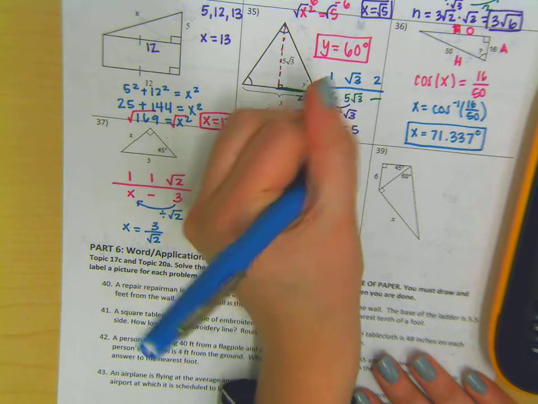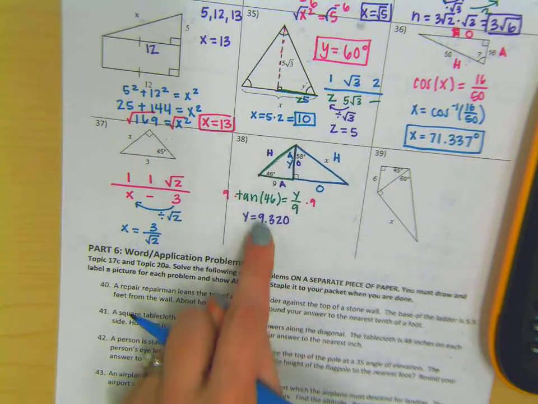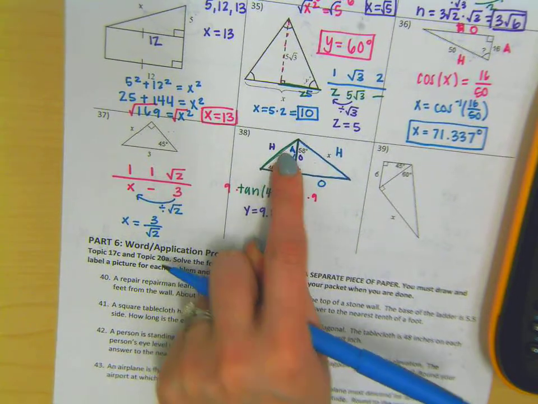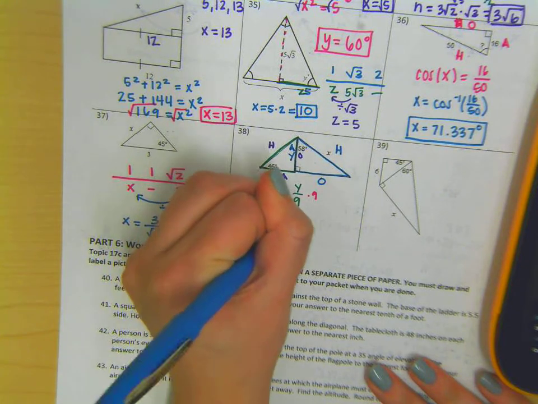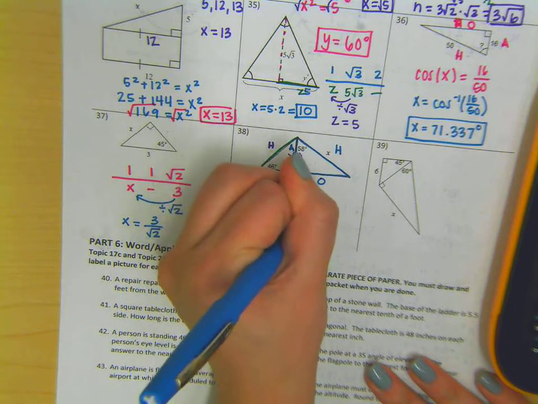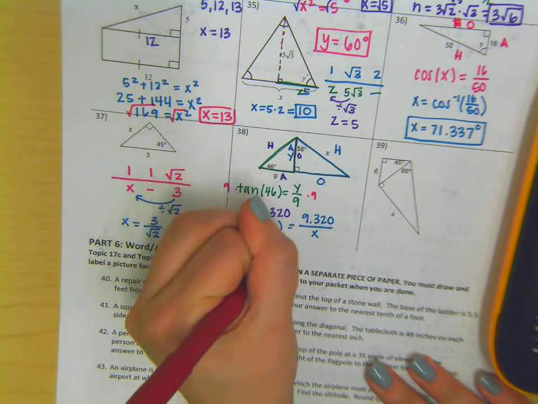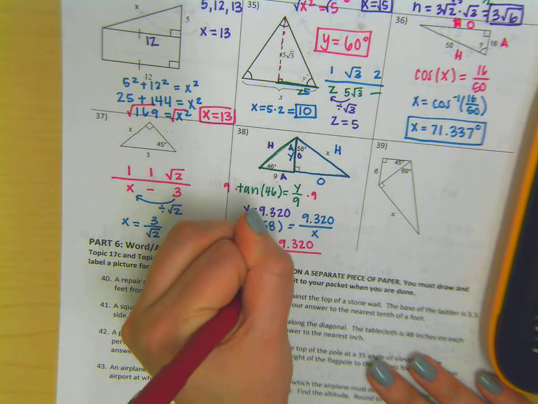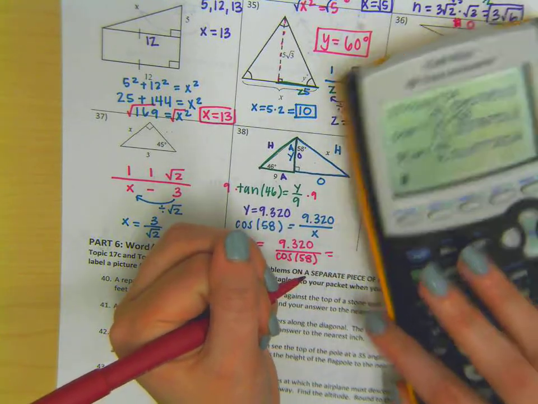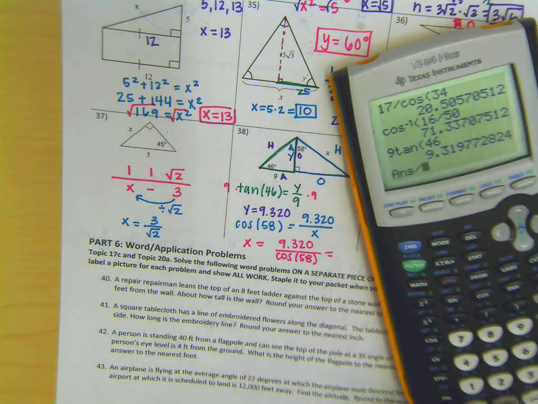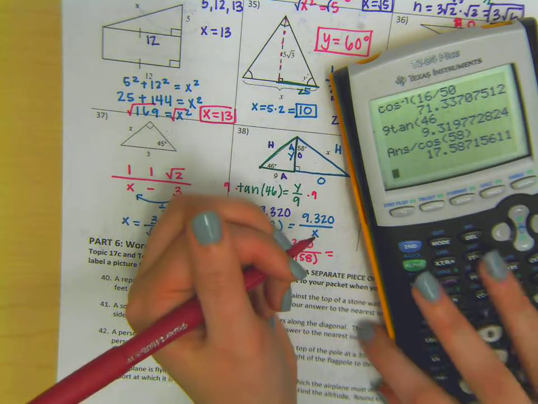Now that we have y, we can focus on this triangle to get x. Now I'm going to label this triangle O, A. We have A because we know A is 9.320, and we have H, which is x, so we use cosine. Cosine of 58 is equal to A, which is 9.320, over x. In order to solve, x is equal to 9.320 all over the cosine of 58, which is equal to 17.587.